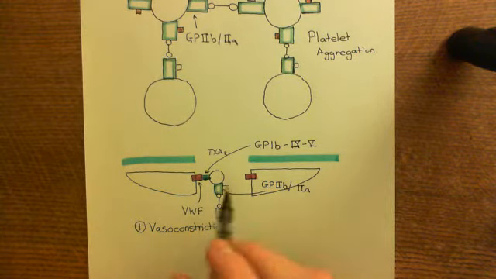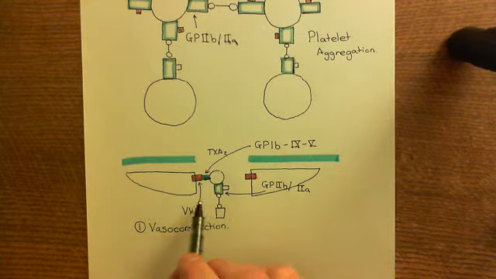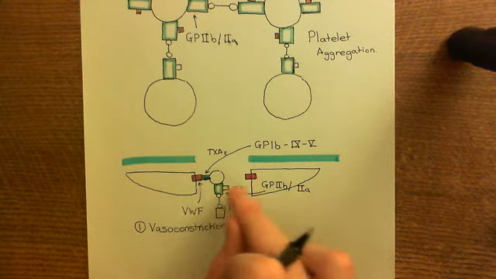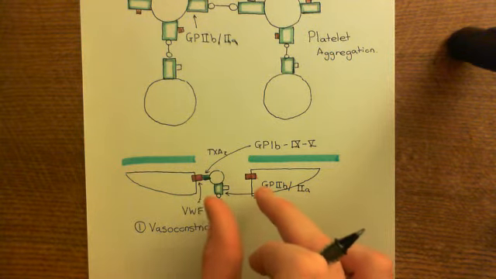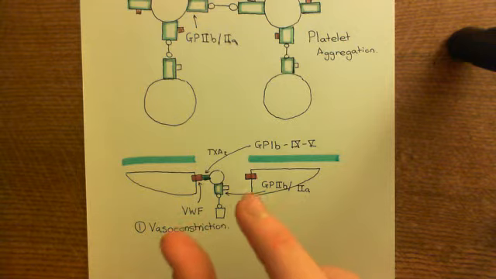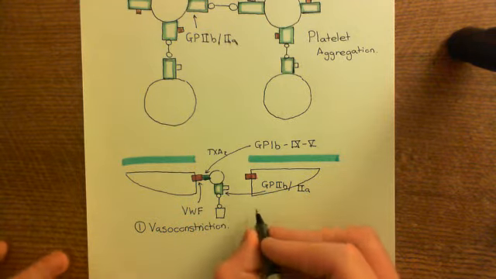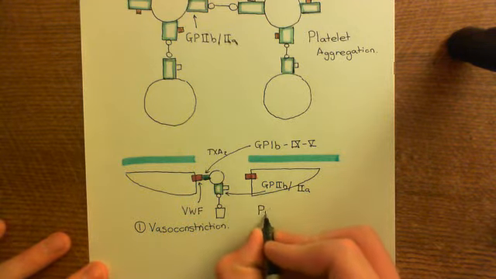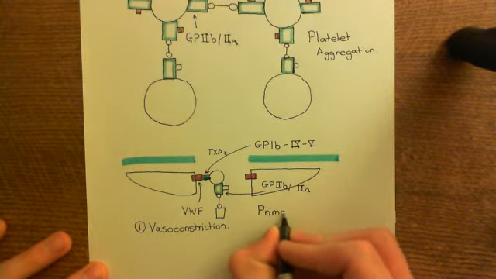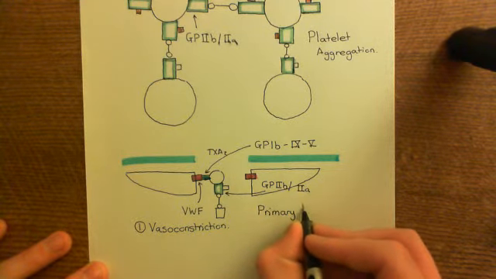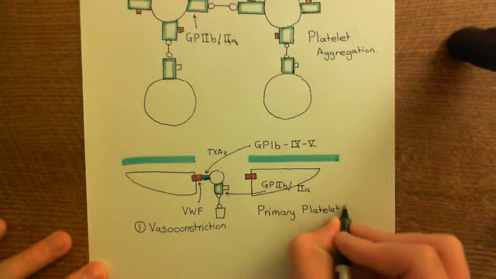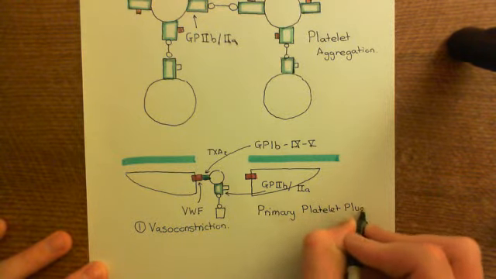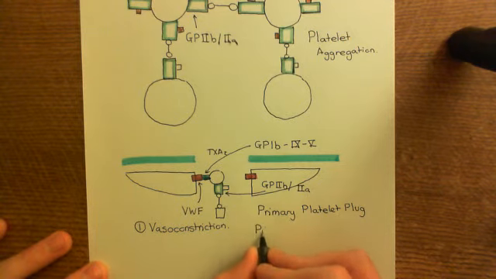So what you're going to get is platelets all aggregating into a jelly, sort of viscous mush, basically, in this gap between the two endothelial cells, and this is what is known as the primary platelet plug, or the primary hemostatic plug. You'll sometimes hear people refer to this as the primary platelet plug, but it's more properly now called the primary hemostatic plug.